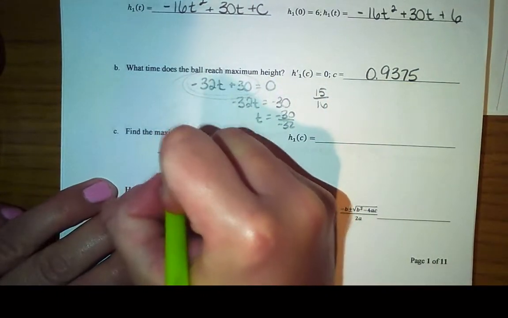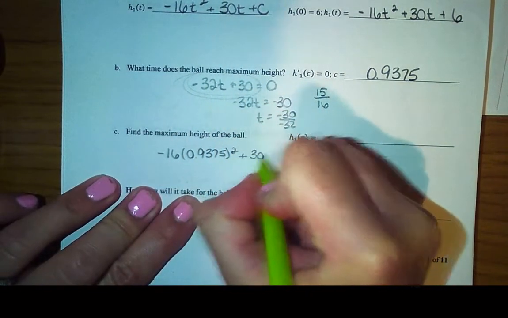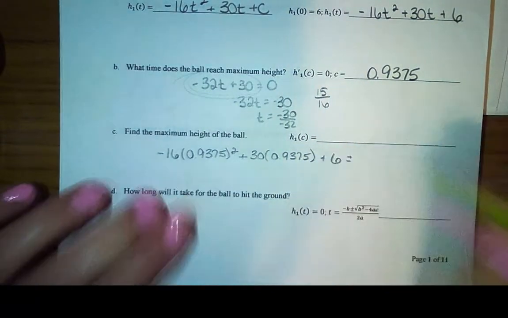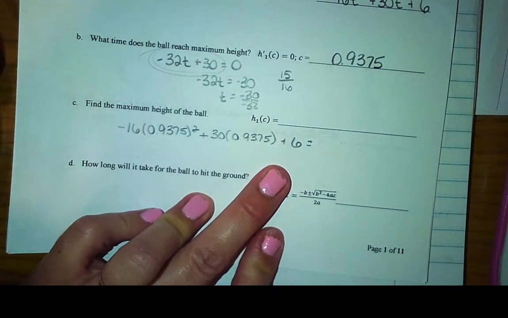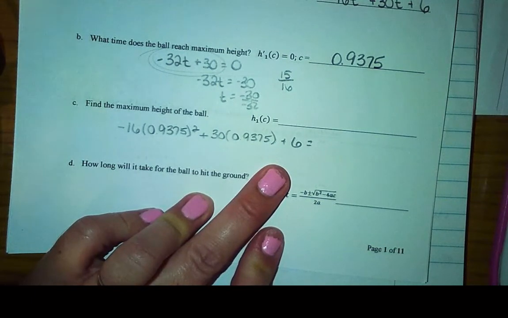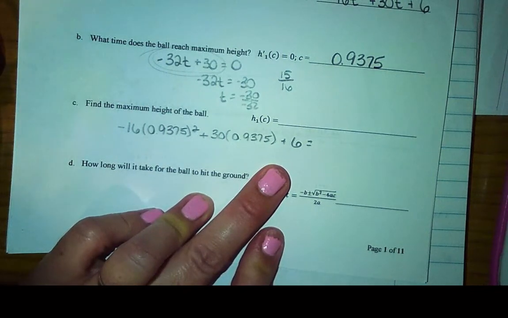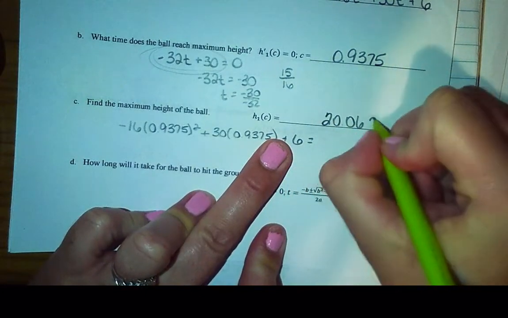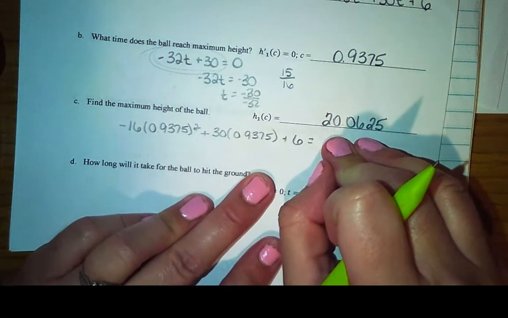So I've got negative 16 times 0.9375 squared plus 30 times 0.9375 plus 6. And when I do all that, I end up with 20.0625, okay? So that is going to be the maximum height of the ball. It's going to max out at 20 feet.